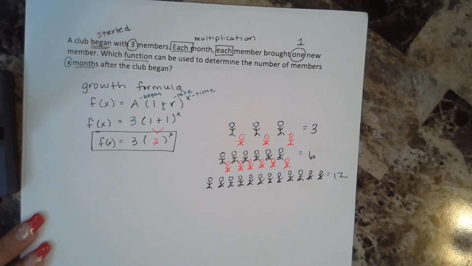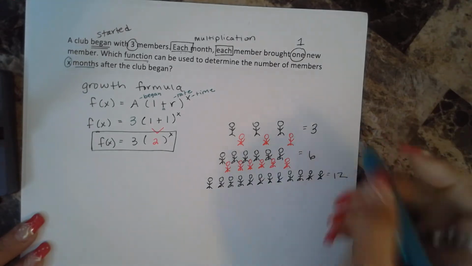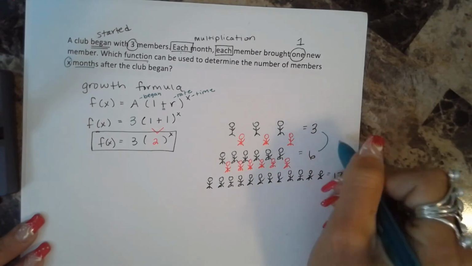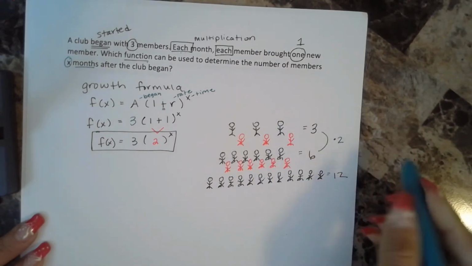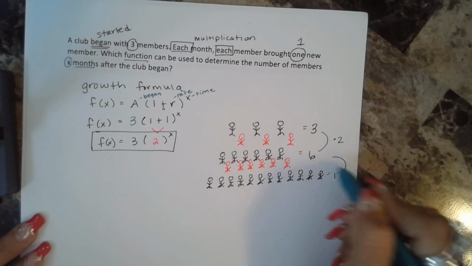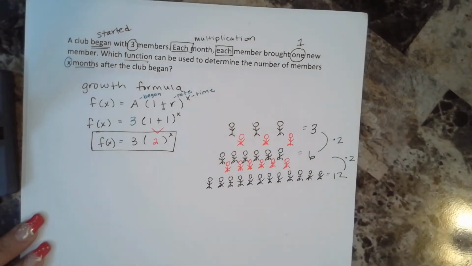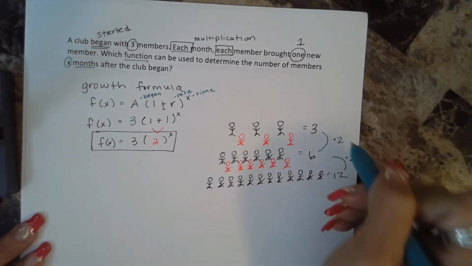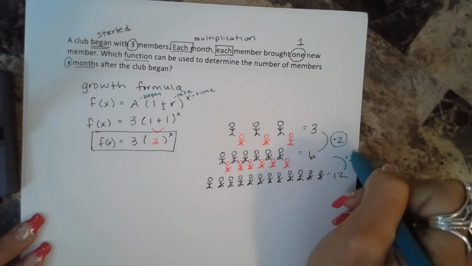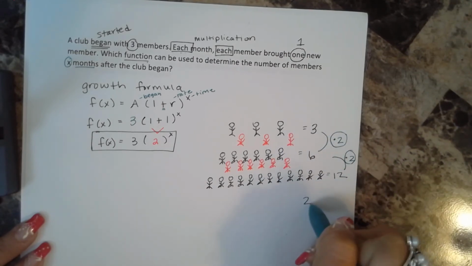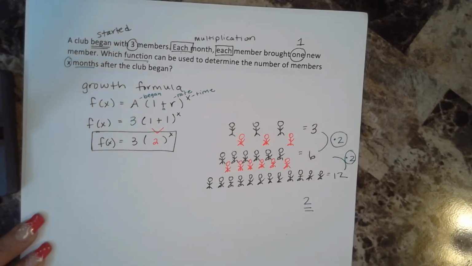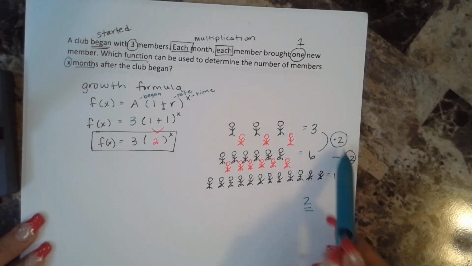And we can see from here, it grew from 3 to 6. You would end up multiplying what? 3 times 2 gets 6. 6 to 12. 6 times 2 equals 12. So we can see that our change is 2. And it's consistently times 2. And because we are using multiplication, there's not addition or subtraction here. It's multiplication.